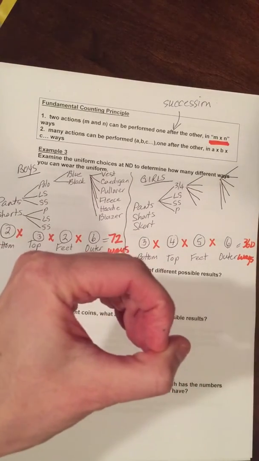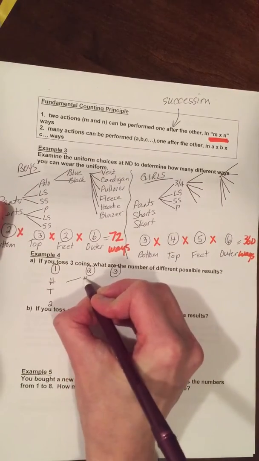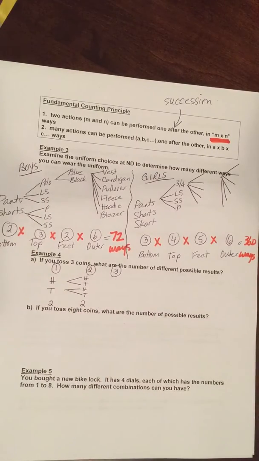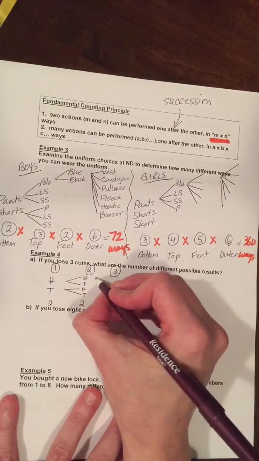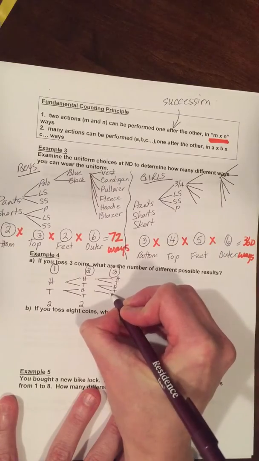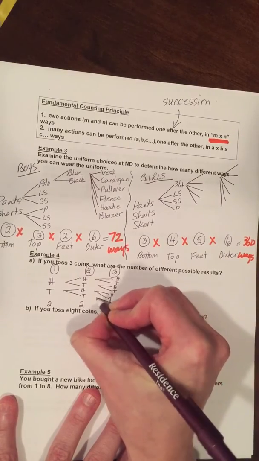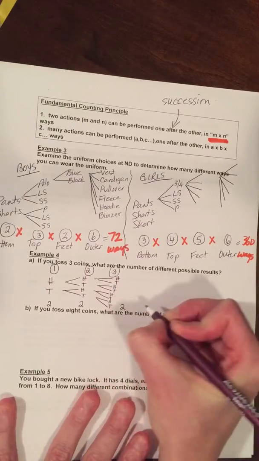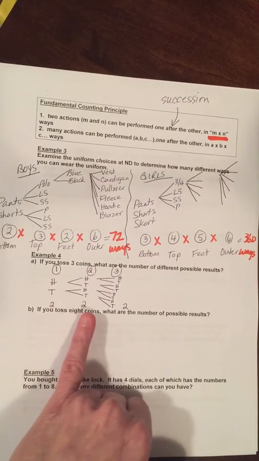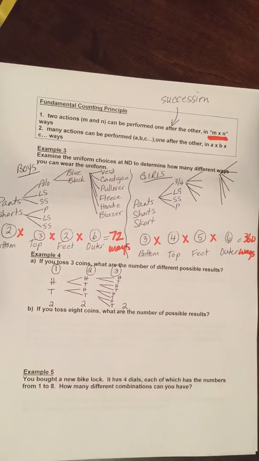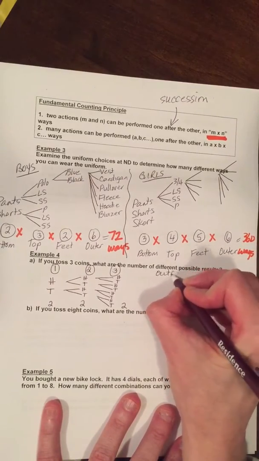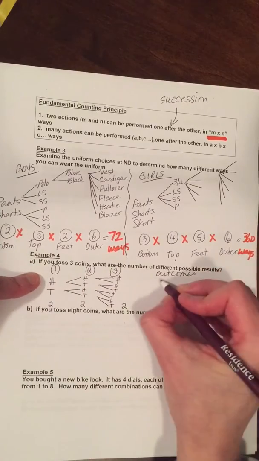If I have a second coin in my hand, how many choices? Heads or tails? 2 choices again for the second coin. If I have a third coin in my hand, again, 2 choices. So for each coin, coin number 1, 2 choices, coin number 2, 2 choices, coin number 3, 2 choices. So in terms of the possible number of different results, my outcomes, think about what my outcomes would be.